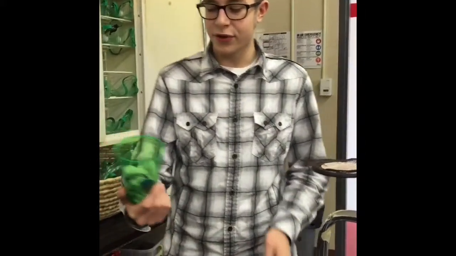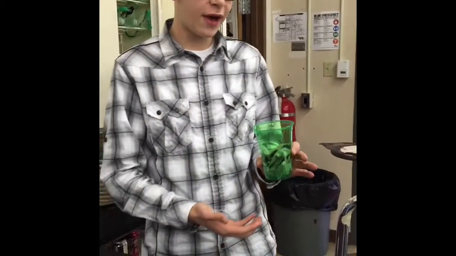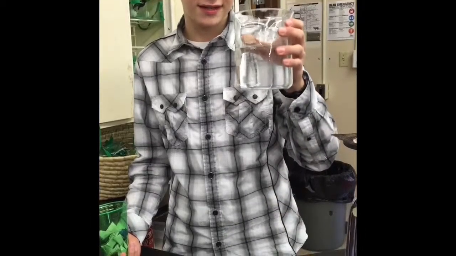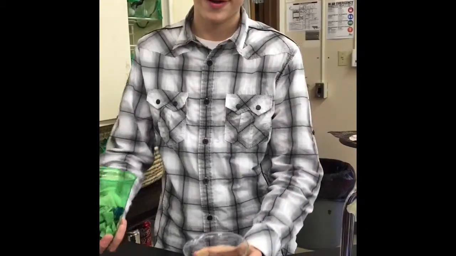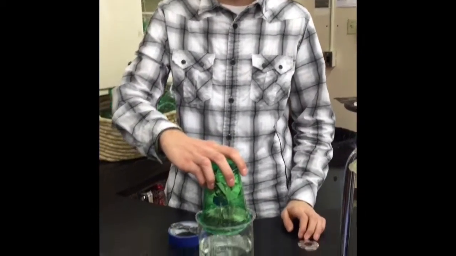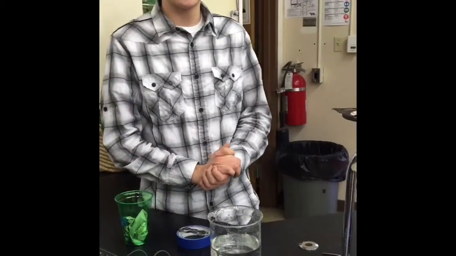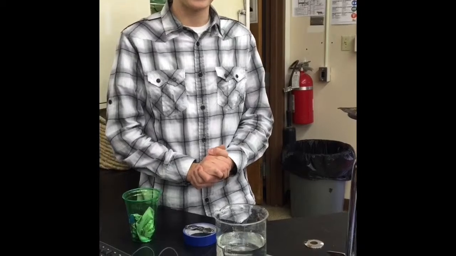Now once we have placed our paper towel in the cup without the hole in it, we're going to simply put it in our beaker that contains 600 milliliters of water and place it in there as shown. Now once you do that, you will see what happens. Now we will cut to the video showing me performing the experiment.